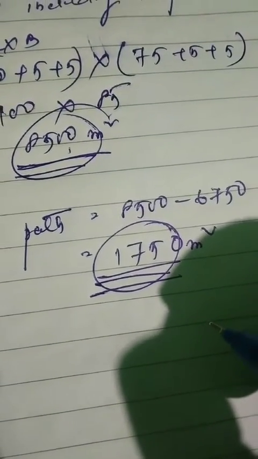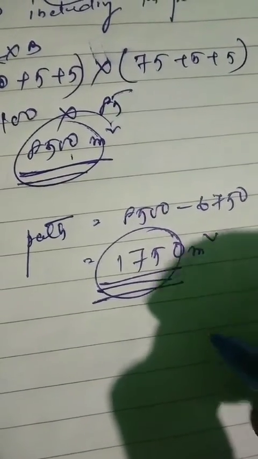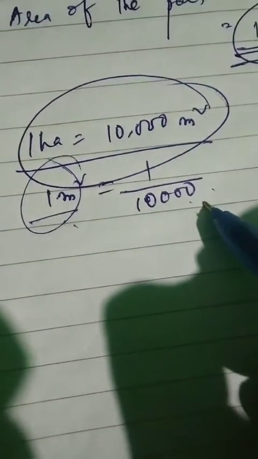Now the question also asked to find the area of the garden in hectare. Children, one thing we have to keep in mind: 1 hectare is equal to 10,000 meters square. So 1 meter square is equal to 1 by 10,000 hectare. If you want to convert meter square into hectare, just divide by 10,000, and you'll get your answer.